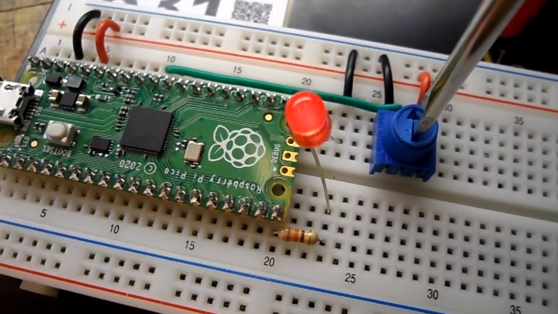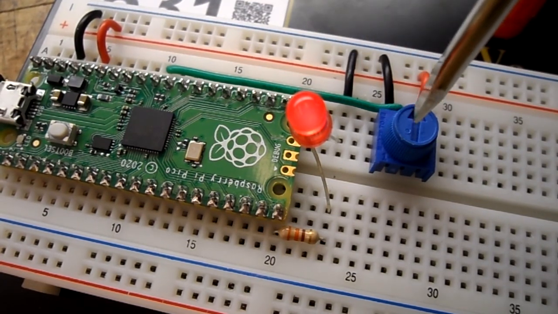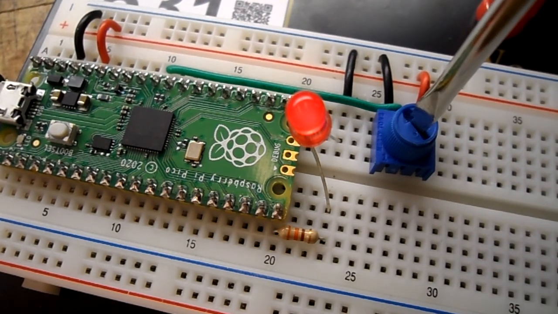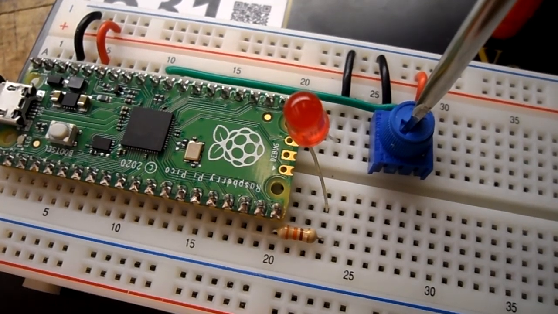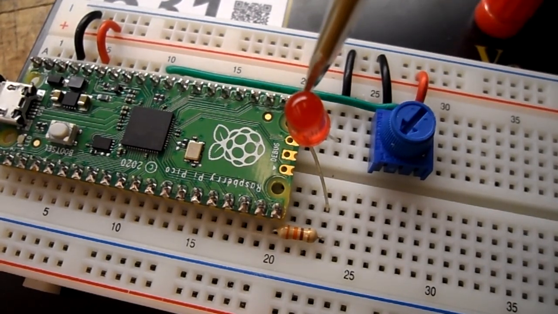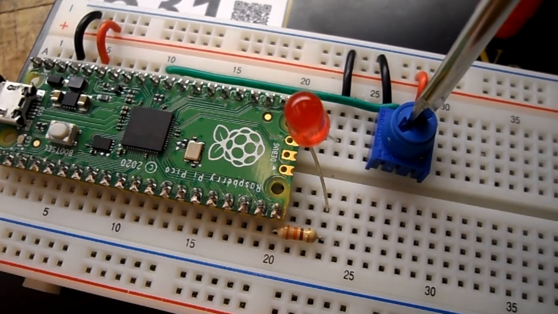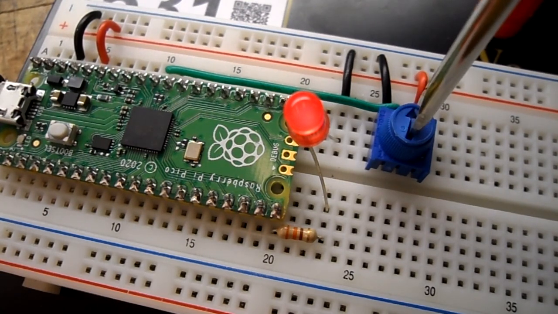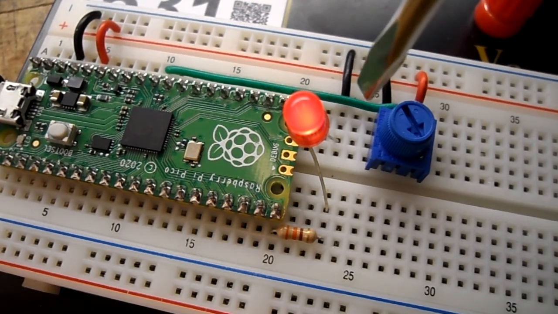So right now I have it fairly centered, so the LED should be about half brightness. So if I turn my potentiometer counterclockwise, it should slowly get dimmer until it goes off. So right now you can see the LED looks like it's off. So if I turn my potentiometer clockwise, it should slowly get brighter and brighter. So there's half brightness. And then when I get fully clockwise, it's as bright as the LED will go.